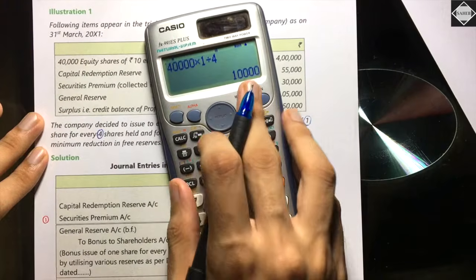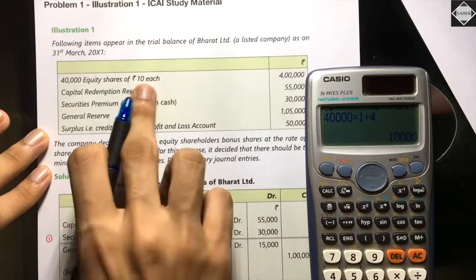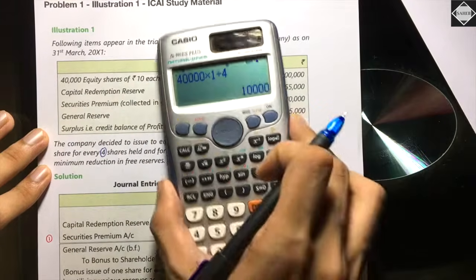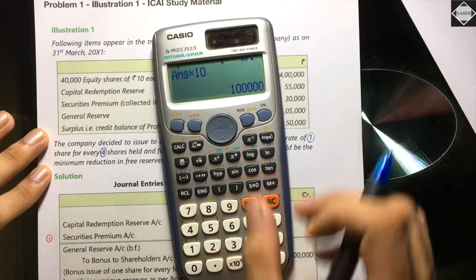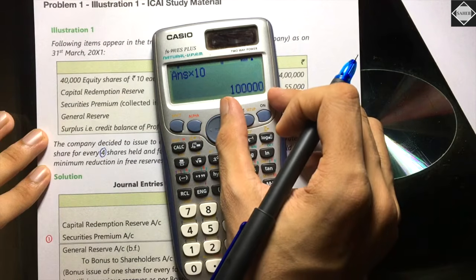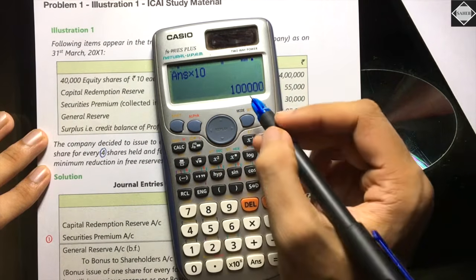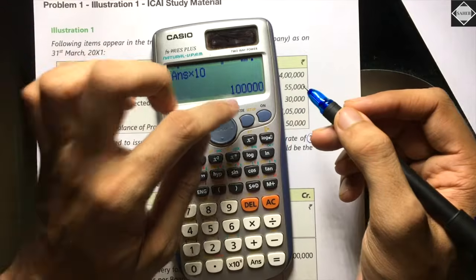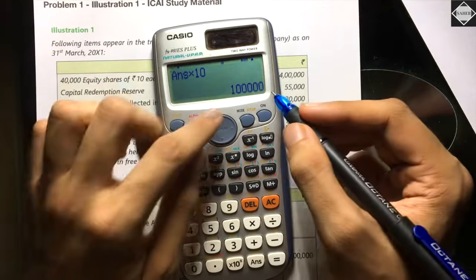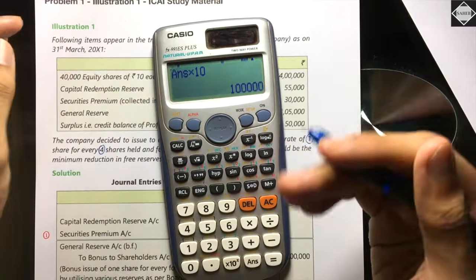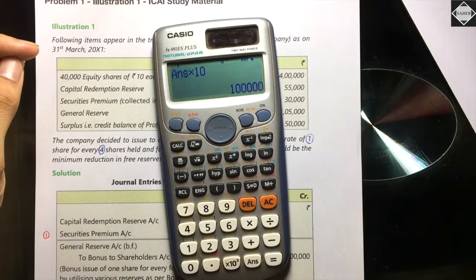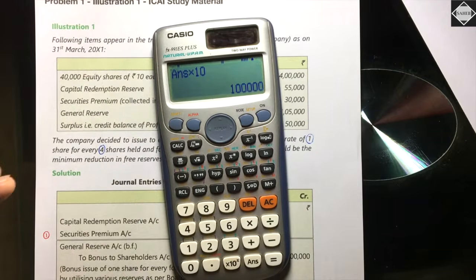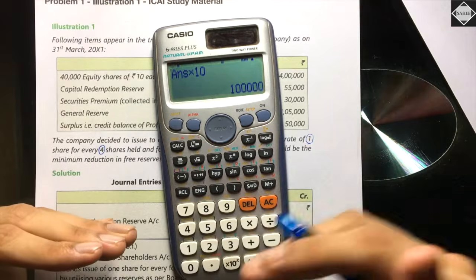We need how much? We need 10,000 shares, and the face value is rupees 10. It's fully paid up bonus shares. So 10,000 into 10, that means 1 lakh. This much amount we need. So reserves have to be decreased by 1 lakh in total, and capital has to be increased by 1 lakh. That is what you have to do, shuffling of the net assets. Decrease the reserve, increase the capital.